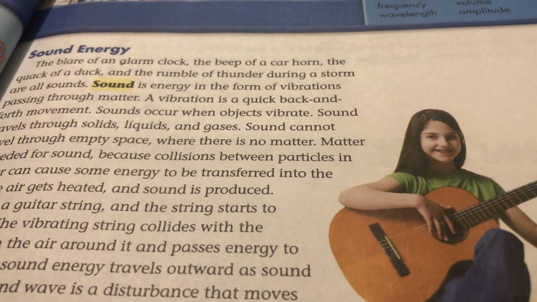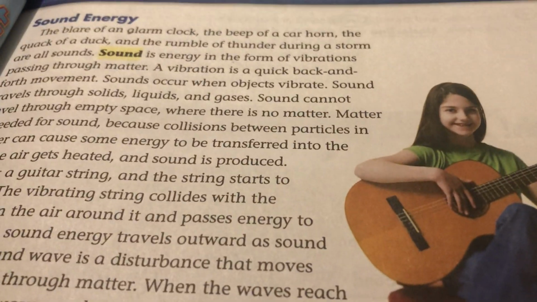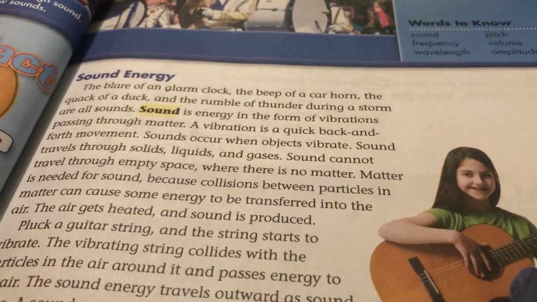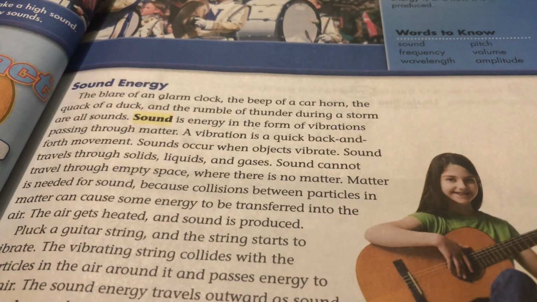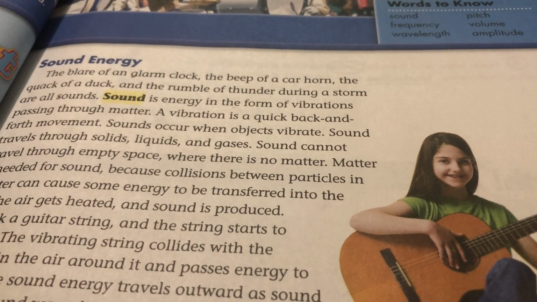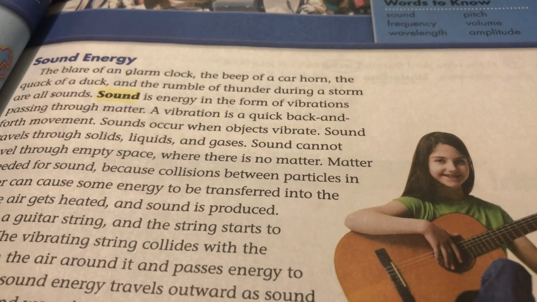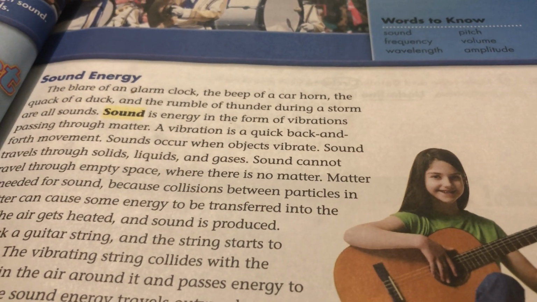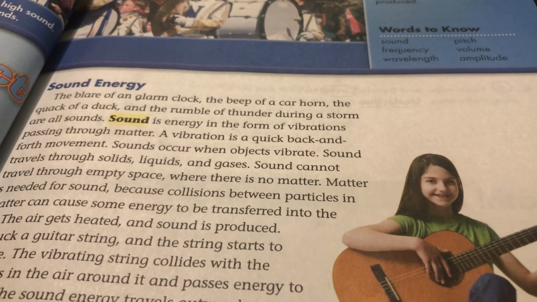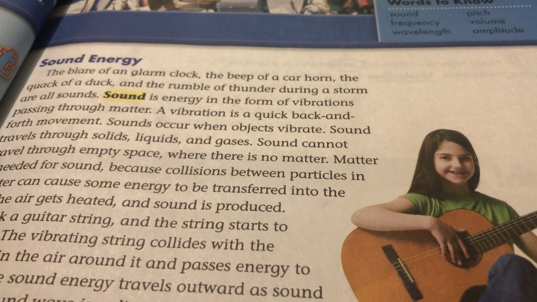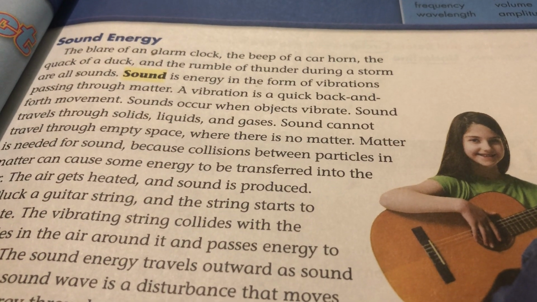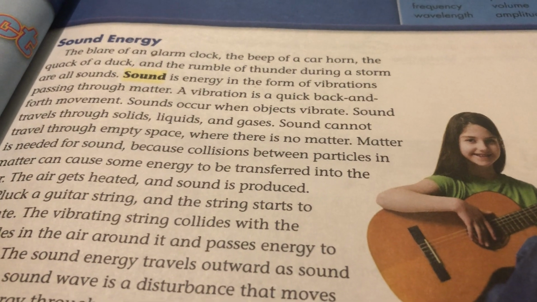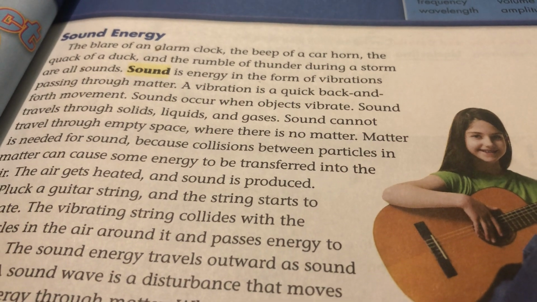Are all sounds. Sound energy is the form of vibrations passing through matter. So it's passing through liquid, gas. So it's passing through matter, right? So sound bounces off solid, but it passes through liquid and gas. But you may feel the vibrations through solid matter. A vibration is a quick back and forth movement. Sounds occur when objects vibrate. Sound travels through solids, liquids, and gas. Sound cannot travel through empty space where there is no matter.